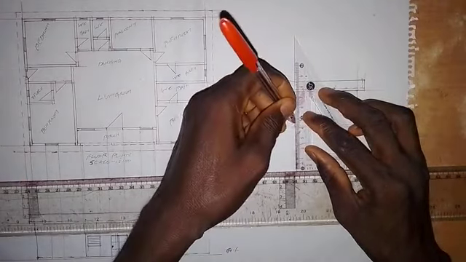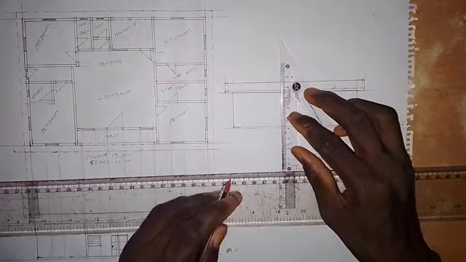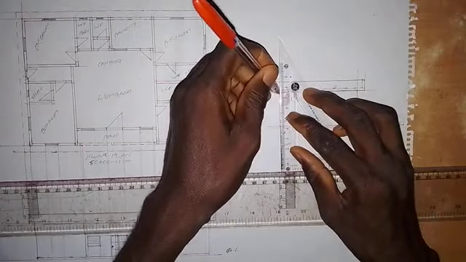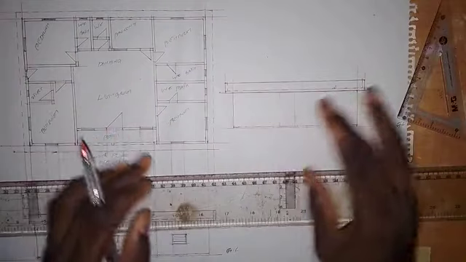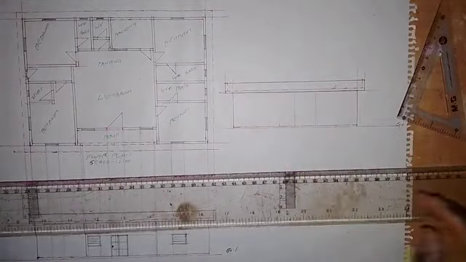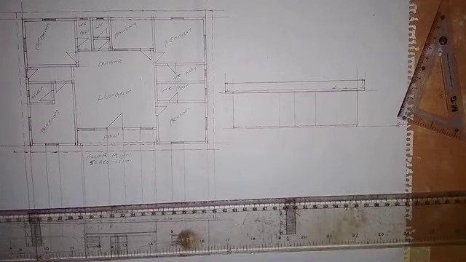Okay, and we draw it here, so that we can rightly position the windows on the surface where they are supposed to be. All right, so now, let's go.